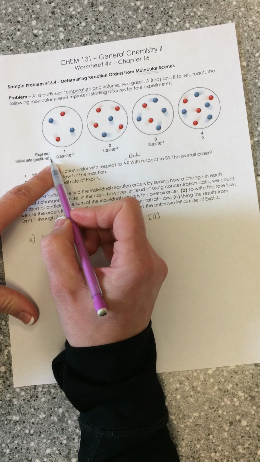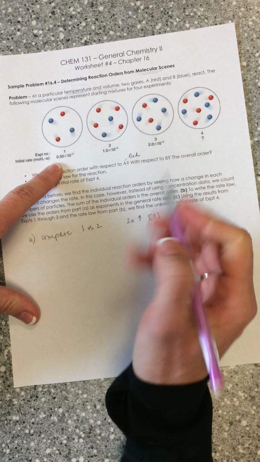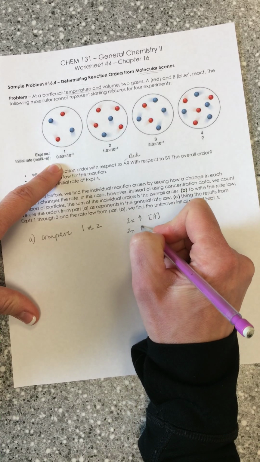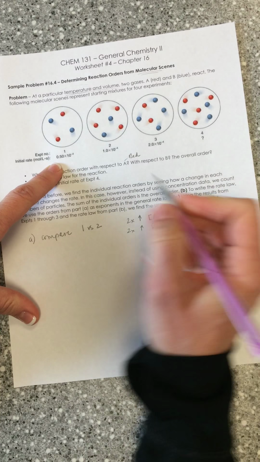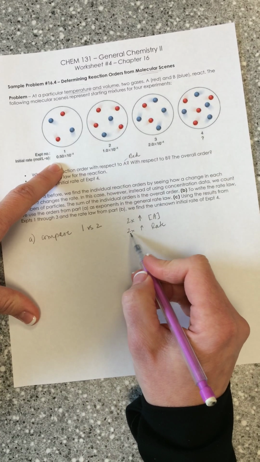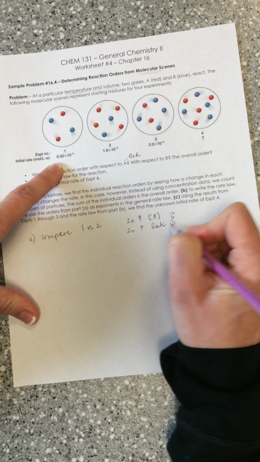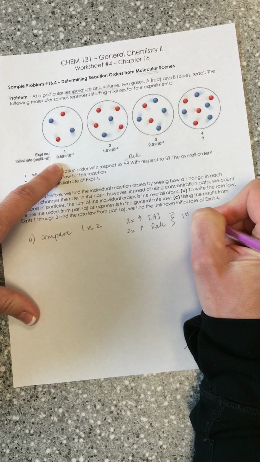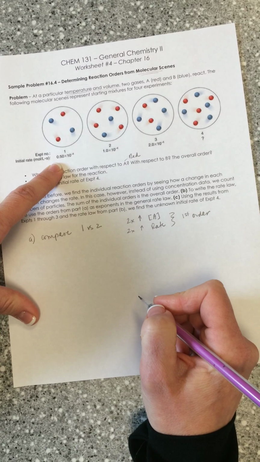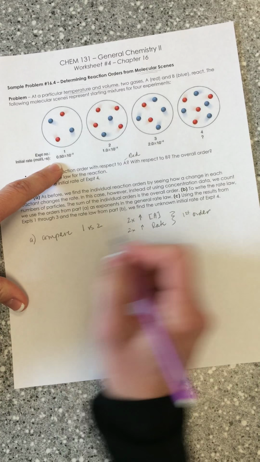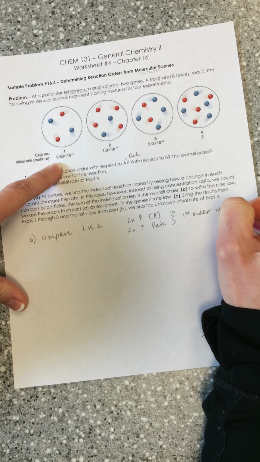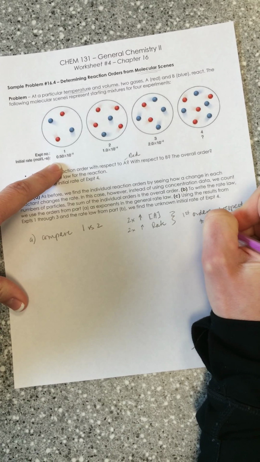And looking at this, and again, the math is fairly easy, we can do this in our head here, we can see that we have a 2-fold increase in the rate. So when you double the concentration and the rate doubles as well, we can take that to mean first order. So that gives us first order with respect to A.